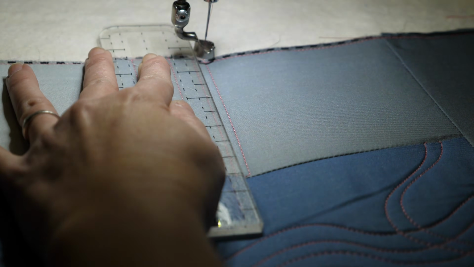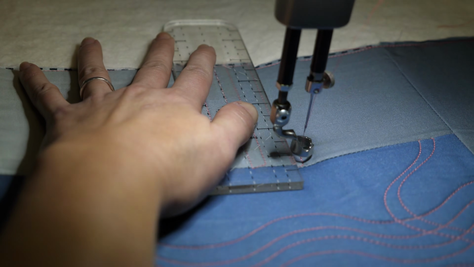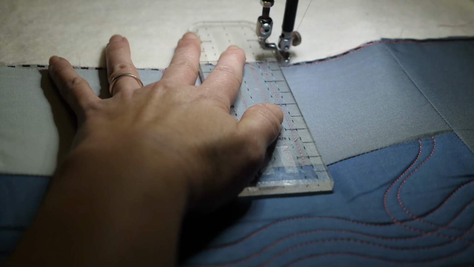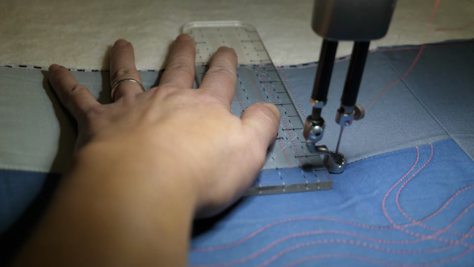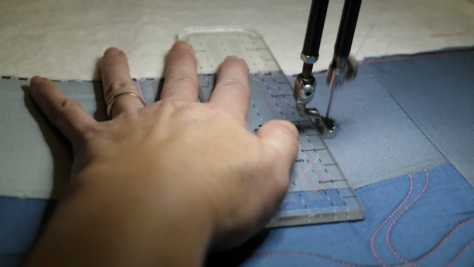I'm just using the reference line on my ruler to keep it somewhat straight. I'm also changing up the spacing between the lines. I'm quilting one closer and then one further, one closer and then one further. I just like how it gives it a little bit of a different look.